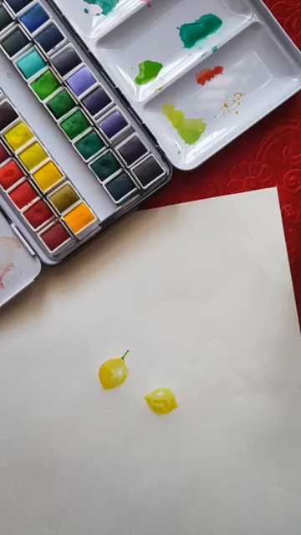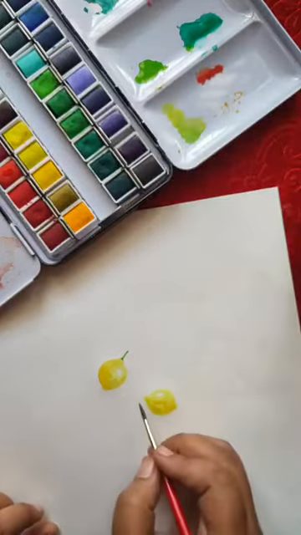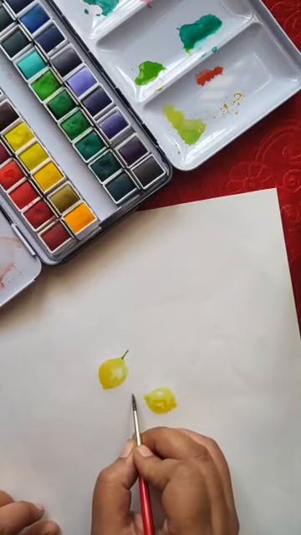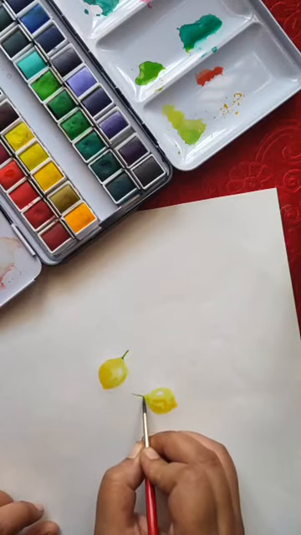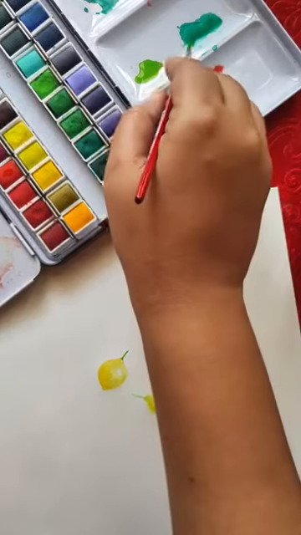All right, and then we go in for another lemon. Shall I try putting in that stem there? It bled as I expected.